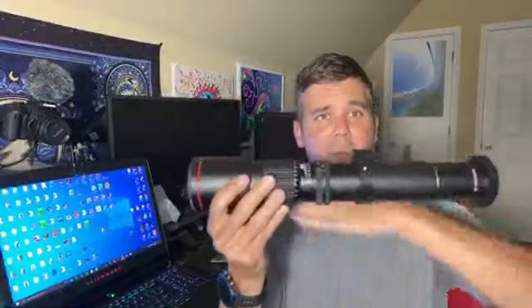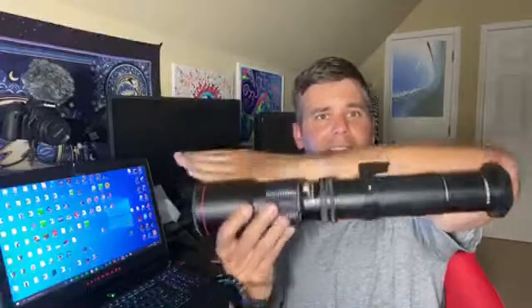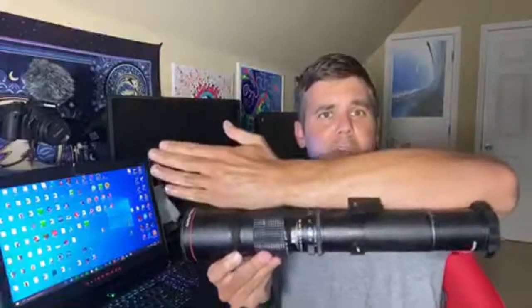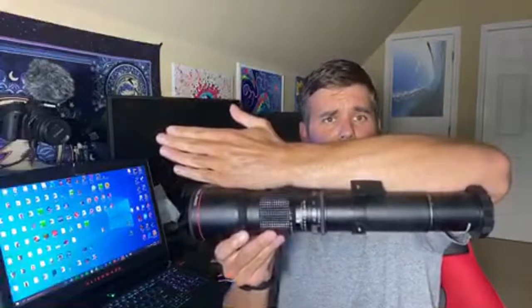This lens, and I'll put my arm next to this. This lens is literally the size of my whole entire arm. This lens is for taking shots. Now, I bought this lens for my wife to take pictures of my kids when they are playing sports from really far away so we can get those really cool close-up shots.